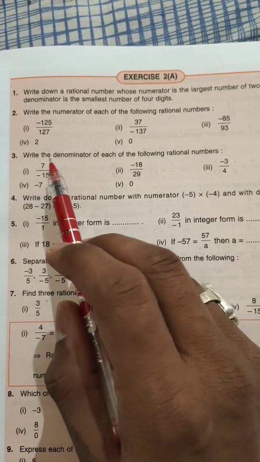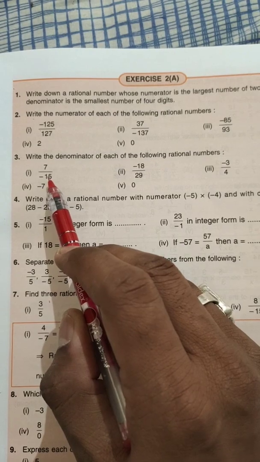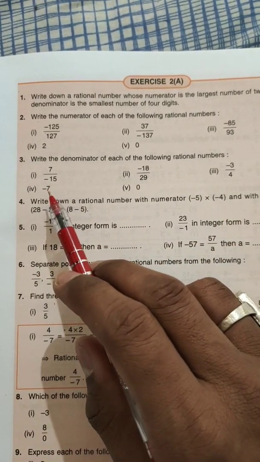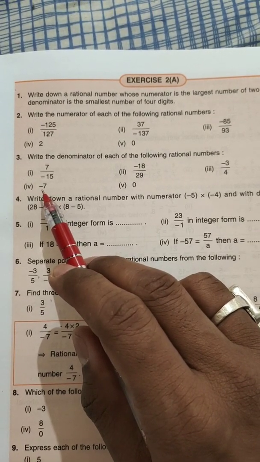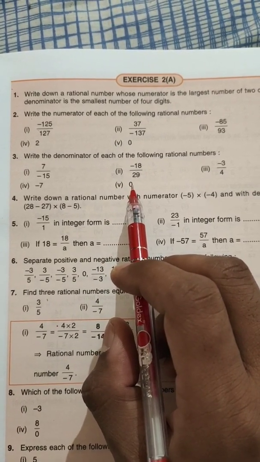Similarly, question number 3 is asking to write down the denominator. In this question, minus 15 will be the denominator, 29, denominator 4, 1. Since no denominator is here, that's why 1 will be taken. 1 will be the denominator. Here also 1 will be the denominator.